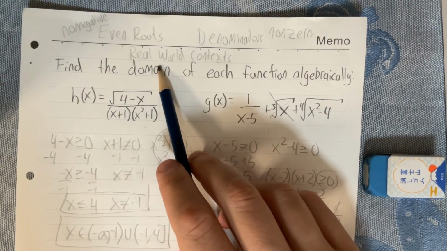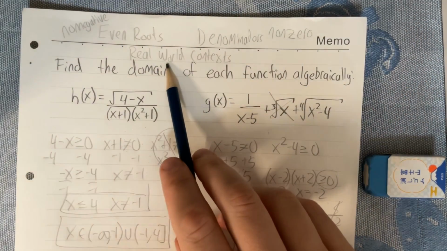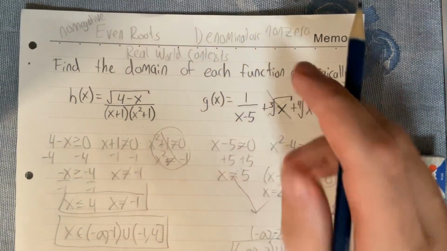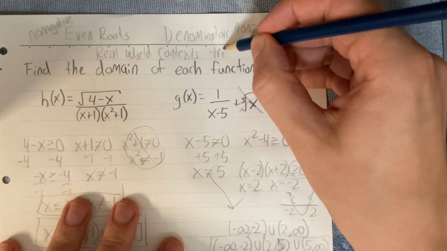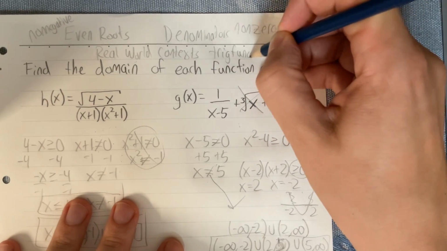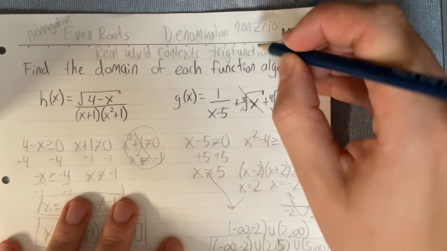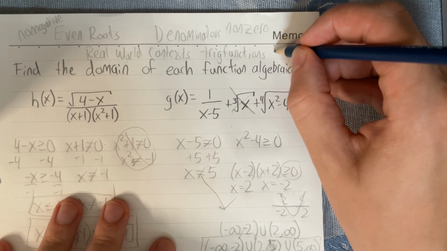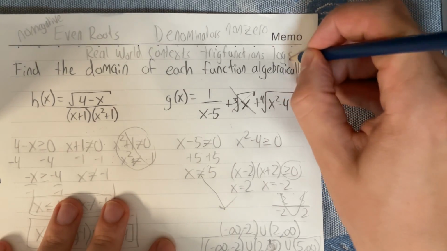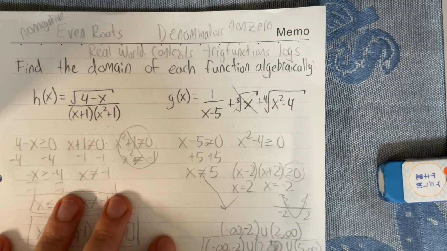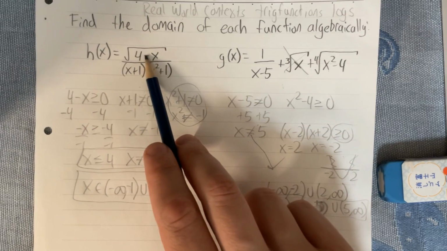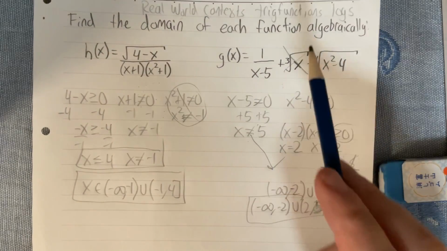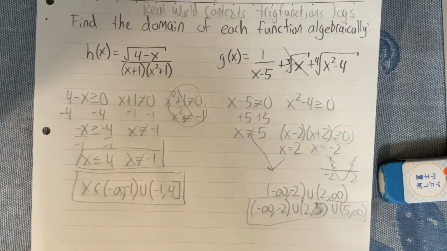There are some other cases, real-world context. I'll talk about some examples later, in other words, word problems. You also, in Precalculus B, would need to talk about trig functions, like you can't have the tangent of some values, and logs. You can't have the logs of anything negative or 0. But for our purposes, Precalculus A, we only care about even roots, like square roots or fourth roots, and denominators.